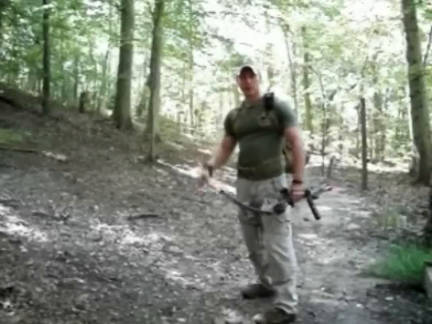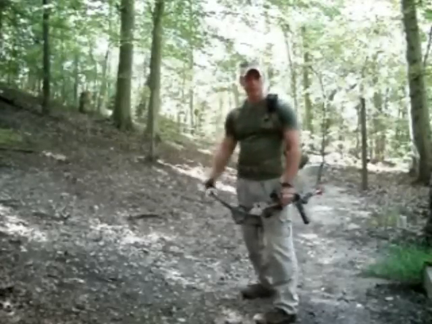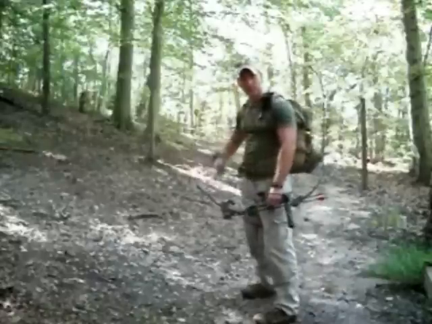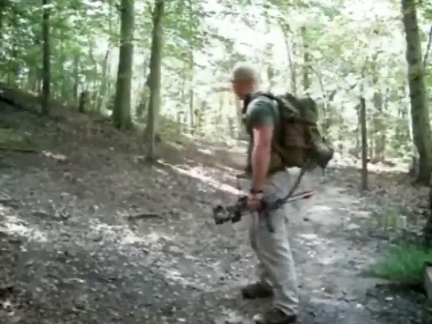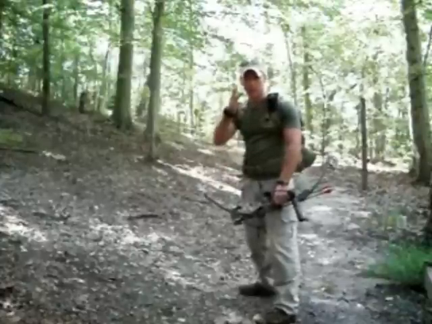Okay guys, what we're going to do here is set up 10 yards away, and then we're going to shoot three shots, and then move back to 15, shoot 3 shots, move back to 20. But what I'm going to do here is just start shooting out at 20 just so you see it. I'm just going to fire 2 shots.